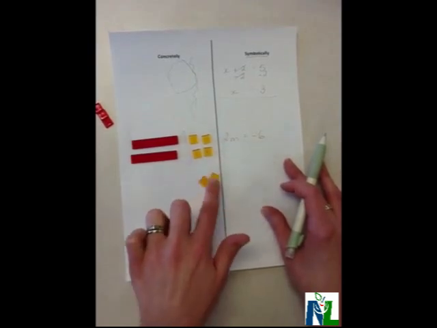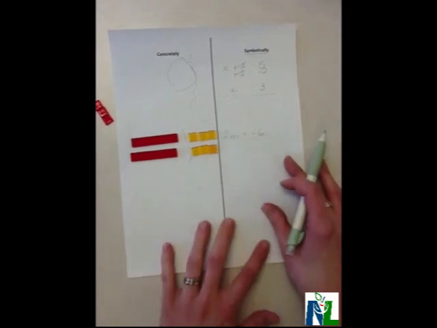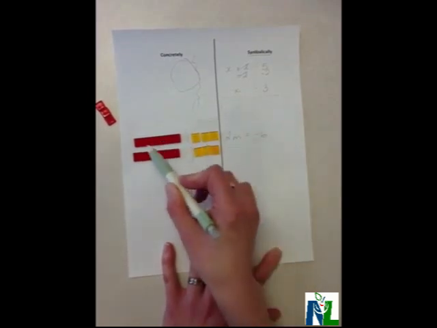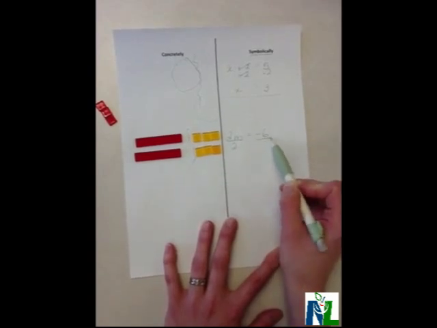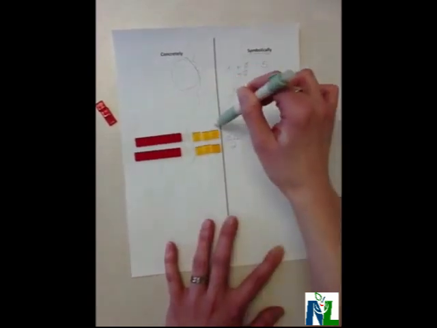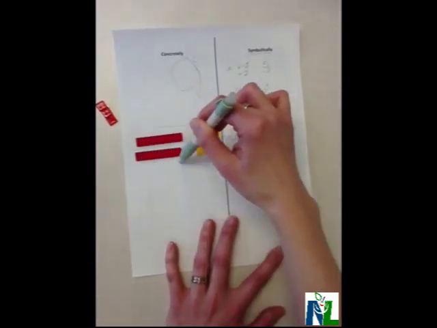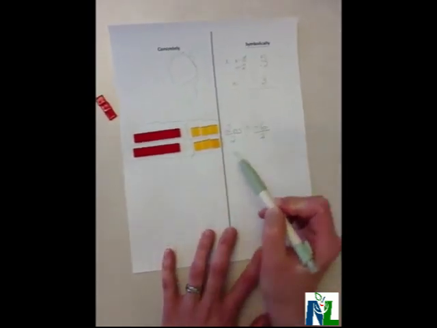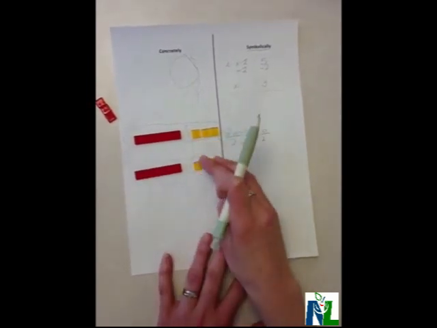So you're going to want to take those 6 and arrange them into 2 groups. So mathematically what we're doing is taking our algebra tiles and dividing them into 2 groups. And what we used to do is circle our 2 groups because we're taking everything and dividing it by 2. Our answer is what one group is equal to.